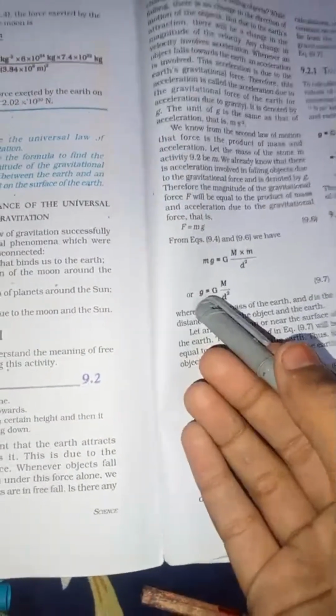Velocity means here its pen velocity is zero, then it goes there, then its velocity is higher, then last time zero. Okay, so when this pen accelerates, this acceleration is known as acceleration due to gravity. And this acceleration is denoted by small g, not capital G. Capital G is the universal constant of gravitation, and small g is the acceleration due to gravity.